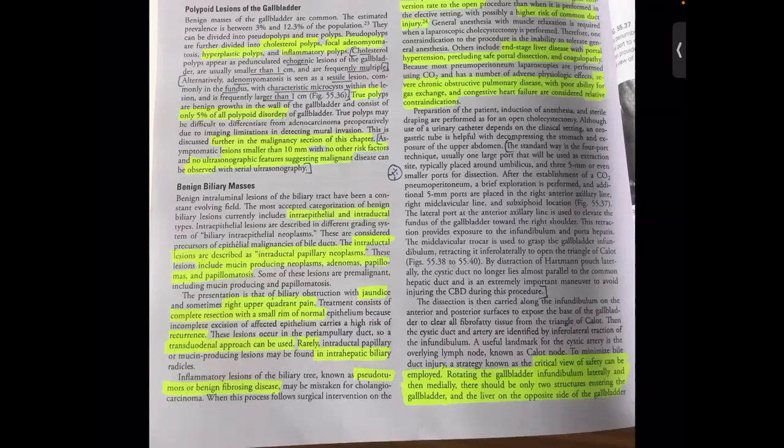They project like a wart. These lesions include mucin-producing neoplasms, adenoma, papilloma, and papillomatosis. They have only elaborated the intraductal type. So there are mucin-producing adenomas, papillomas, and papillomatosis. Some of these lesions are pre-malignant, including mucin-producing lesions and papillomatosis.